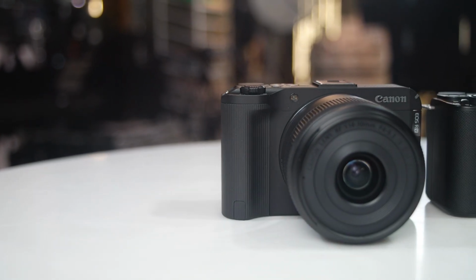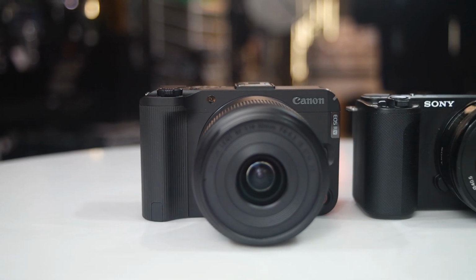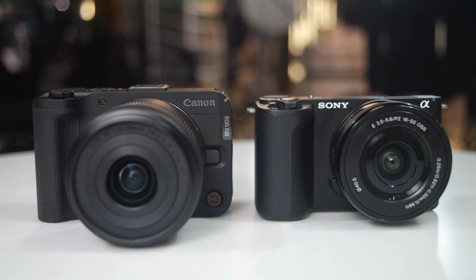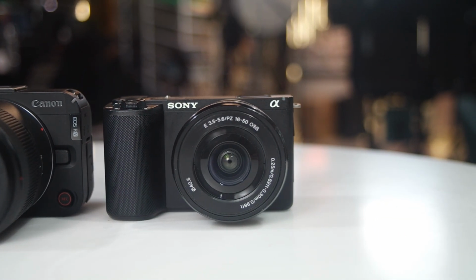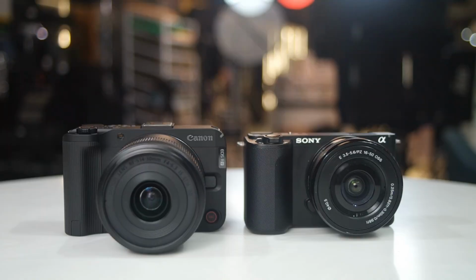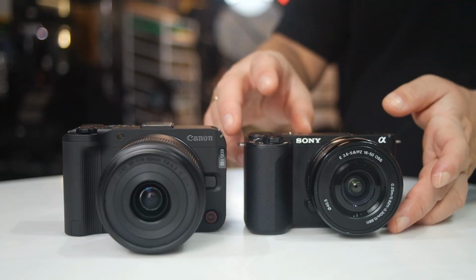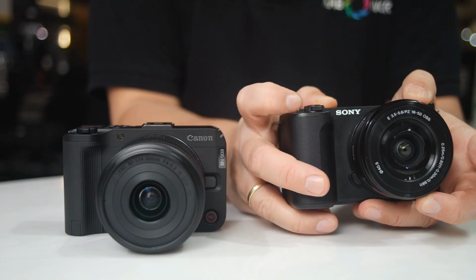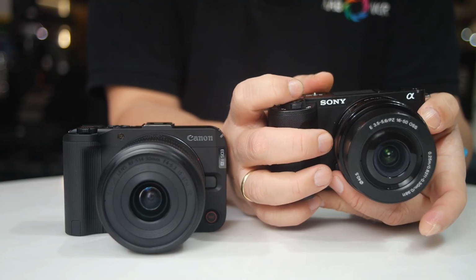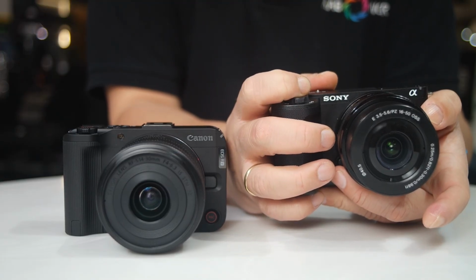Both cameras are capable of high recording quality for 4K recording. The Canon offers full width 4K at 30p with 6K oversampling, providing sharp and detailed footage. The Sony matches with 4K 60p capabilities, albeit with a slight crop.